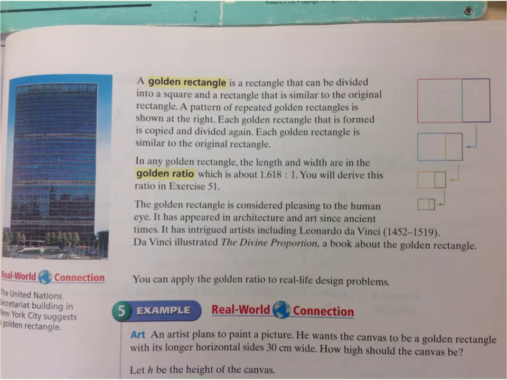To me, that's pretty amazing. I'm sure that would calculate out to be about 90 or 100 years old today. Anyway, he was a big fan of the golden rectangle and used that in his book called The Divine Proportions.